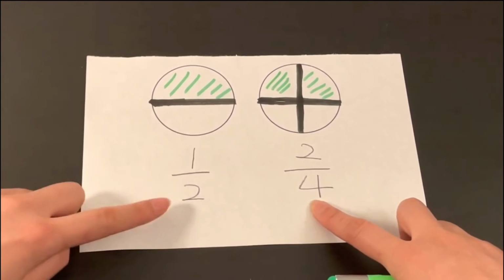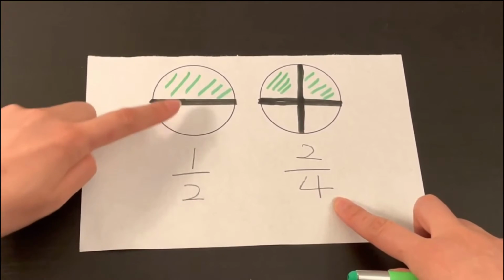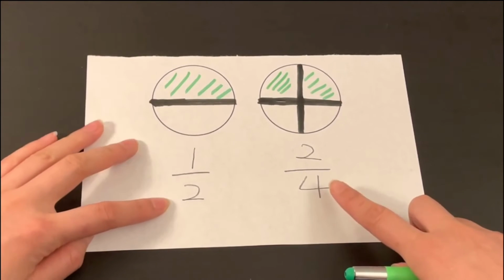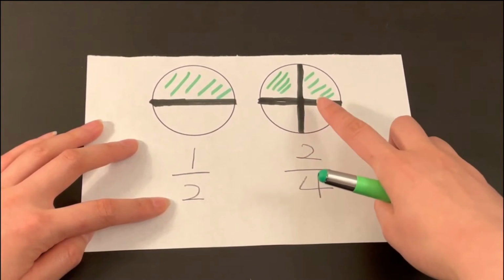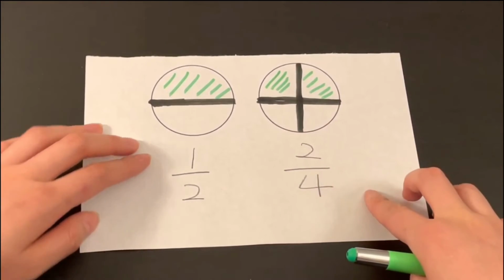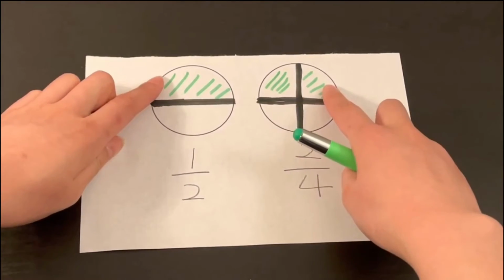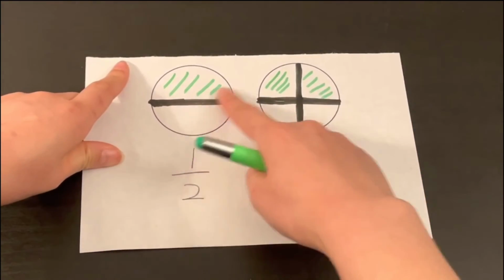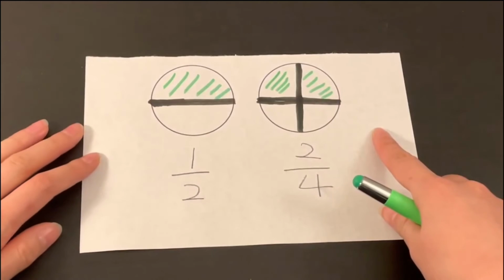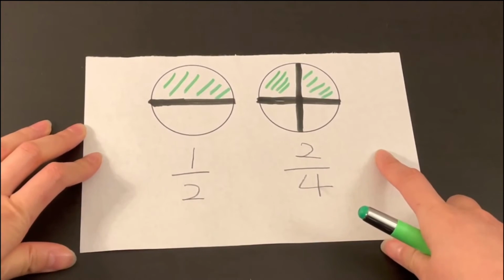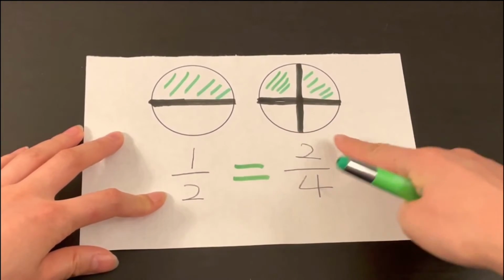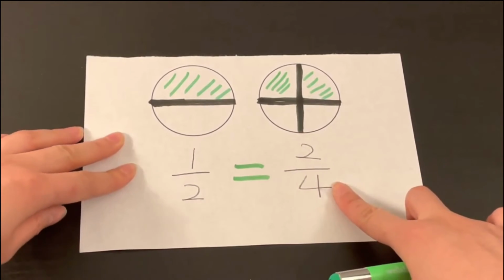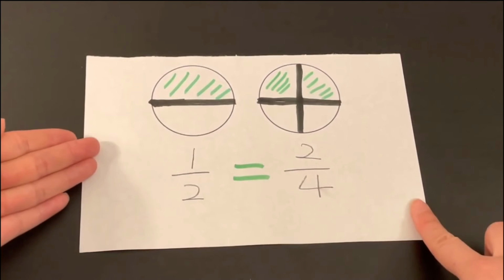The first one, we have 2 parts altogether, 1, 2. The second one, we have 4 parts altogether, 1, 2, 3, 4. But the amount we shaded, they're the same. We shaded half of them. So they are the equivalent fractions. 1/2 is equal to 2/4. The value of them is the same.